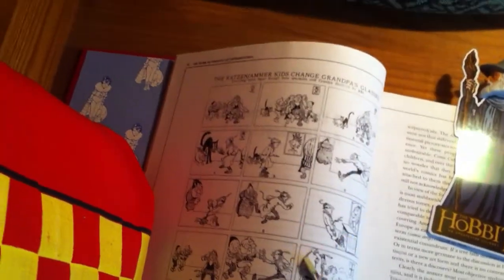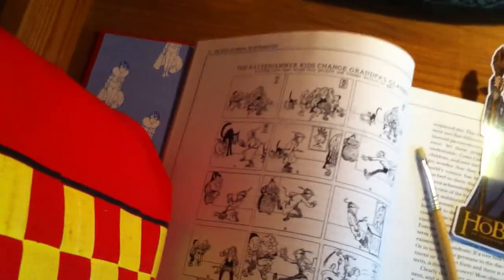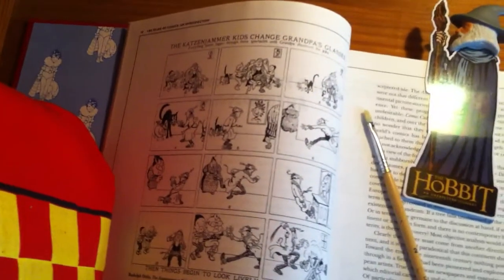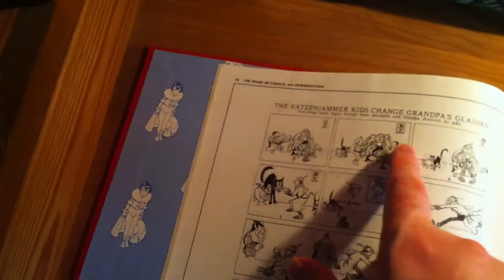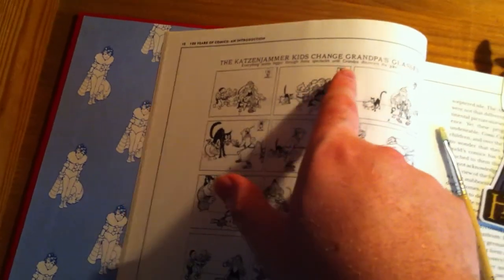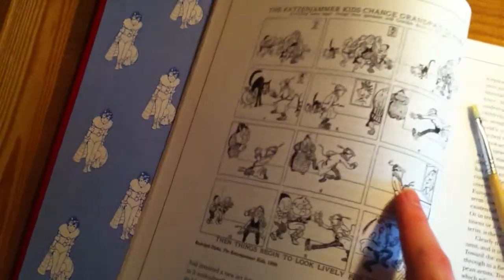Now, I'm not entirely sure about this strip. Was this actually a daily strip, or was this a Sunday strip which hasn't been colored? I am not entirely sure. We're still in the introduction of this book. I will point out a couple of things. One, we have this narration here, which essentially tells us the plot. The Katzenjammer kids change Grandpa's glasses. Everything seems bigger through these spectacles until Grandpa discovers the joke. So we have narration that actually tells us what it's going to show us.